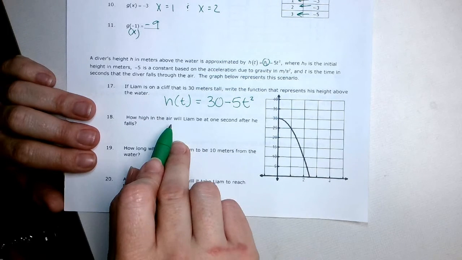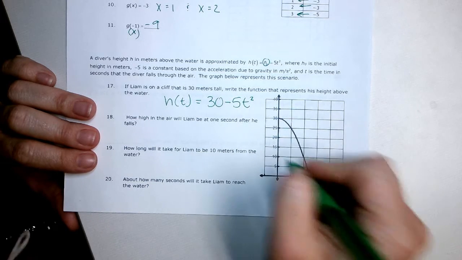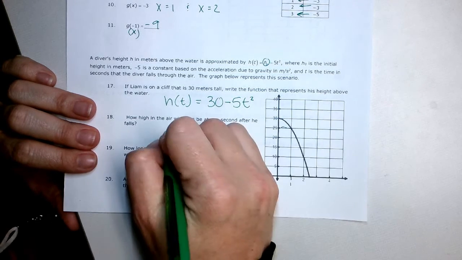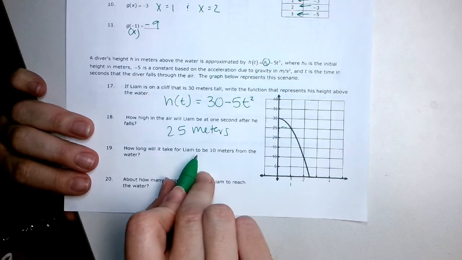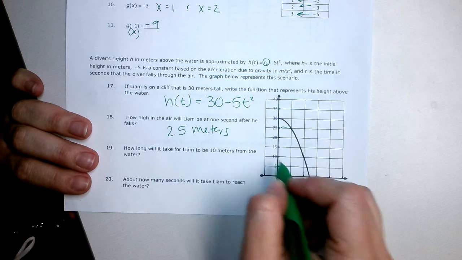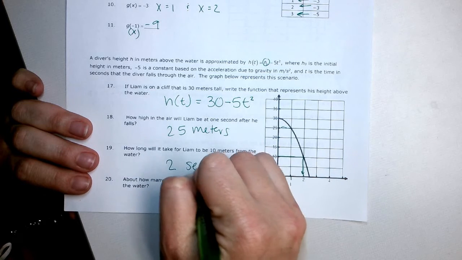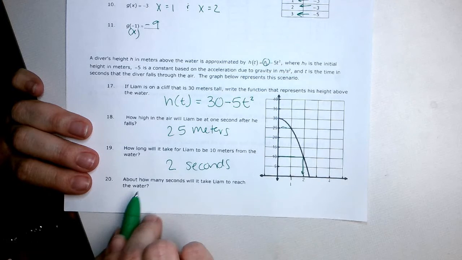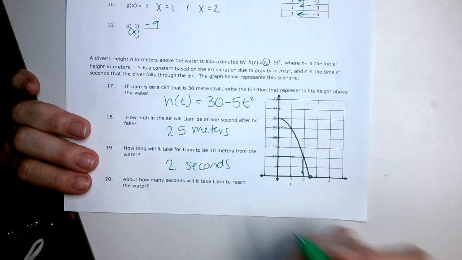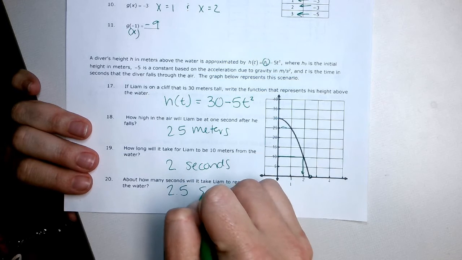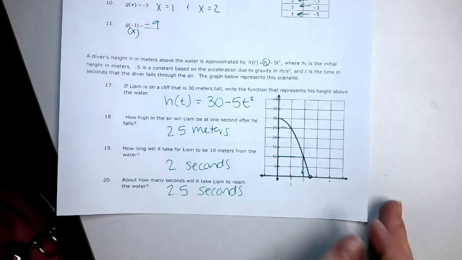How high in the air will Liam be at 1 second after he falls? So here's 1 second, and that's going to be a height of 25 meters. How long will it take Liam to be 10 meters from the water? Well, here's a height of 10, and so that's 2 seconds. About how many seconds will it take Liam to reach the water? So we'll say about 2.5. Really, anything between 2 or 3 I would accept.